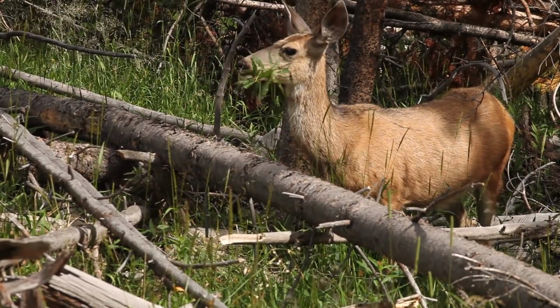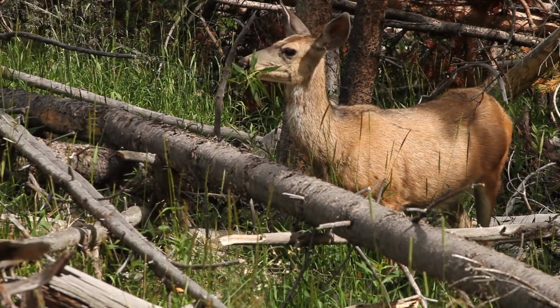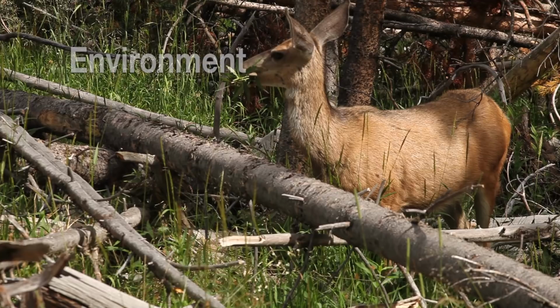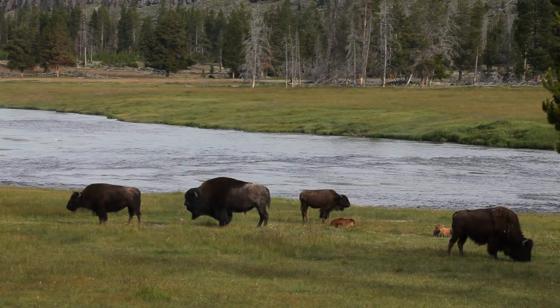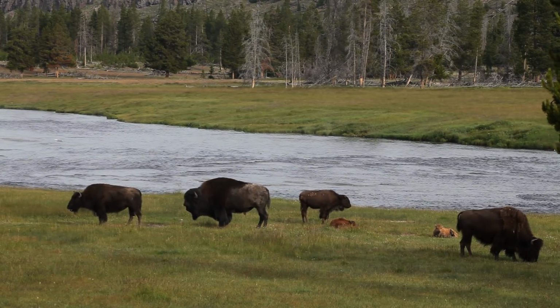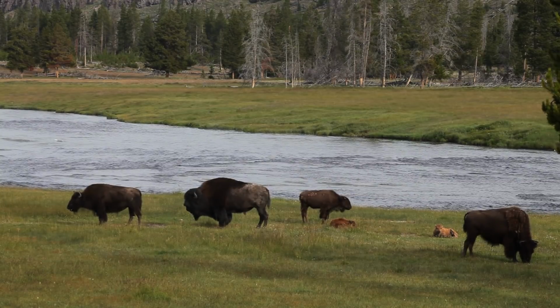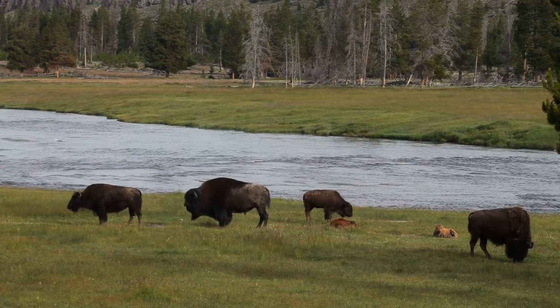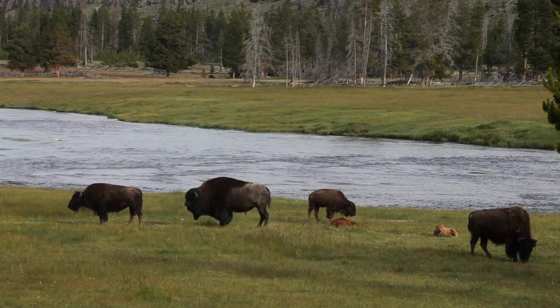All the living and non-living things with which an organism interacts is called its environment. During the next few minutes, we're going to discuss some of the fascinating features of environments, exploring not only the living and non-living characteristics, but also the relationships between them.